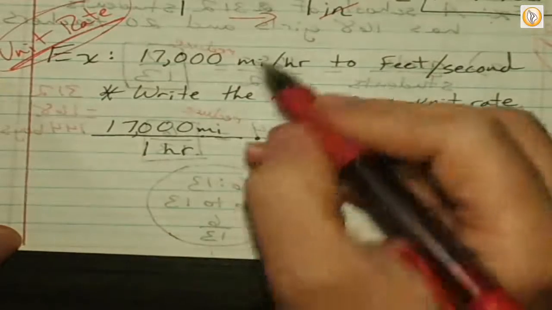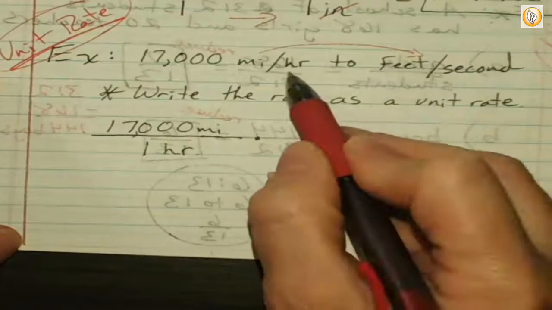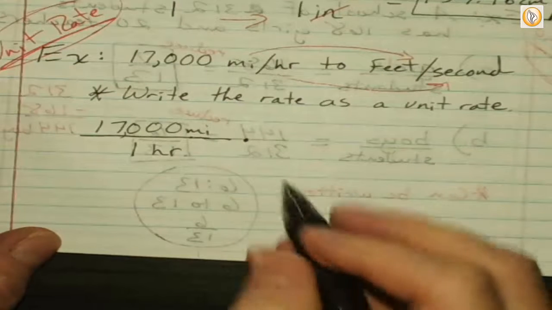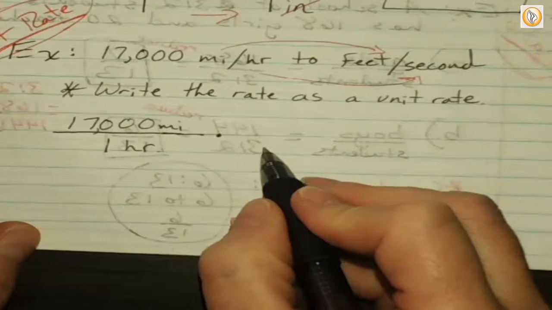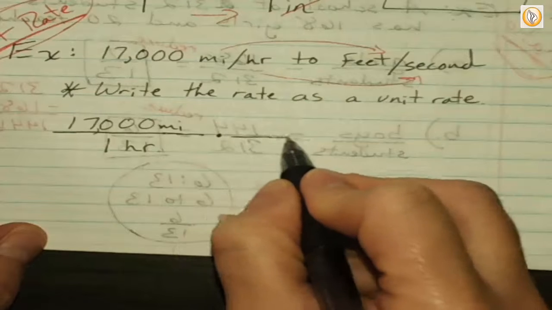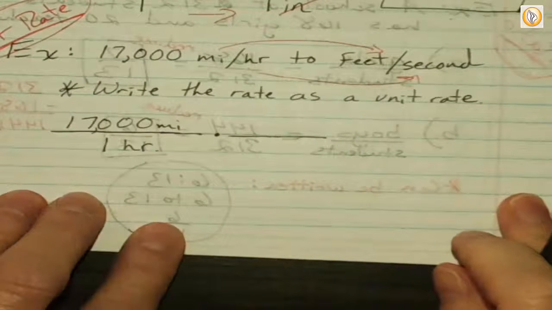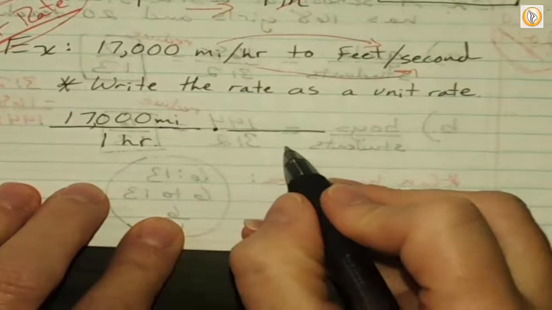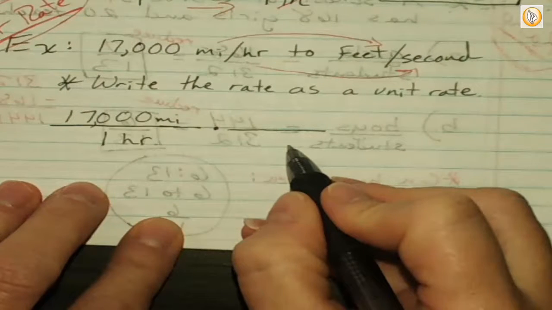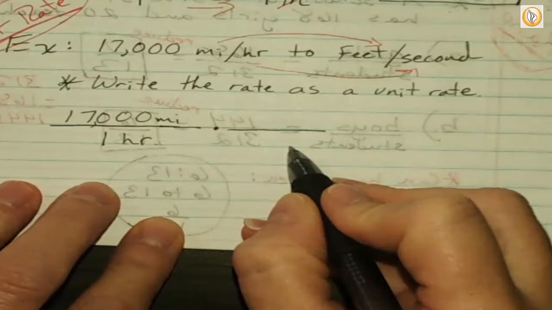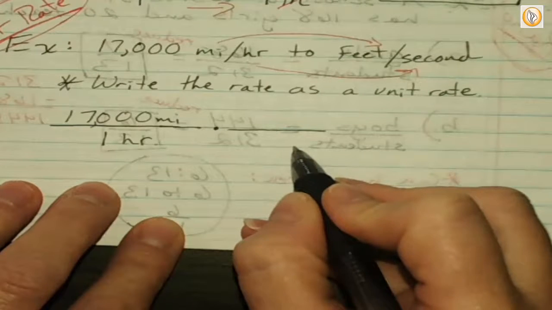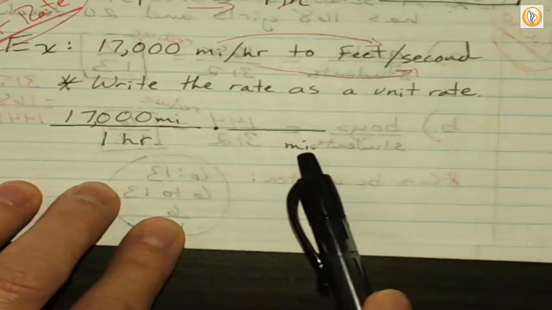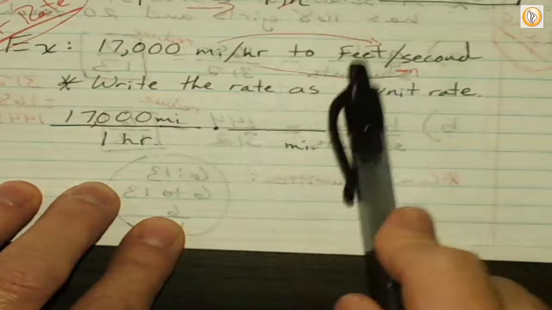We're changing miles to feet and hours to seconds. So then our next fraction, or fraction bar, what do we put down here, Sophia? Miles, hours, feet, seconds, what label goes down here? Miles. We're trying to cancel out the miles. So we're going from miles to feet.